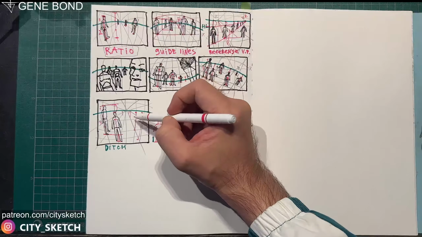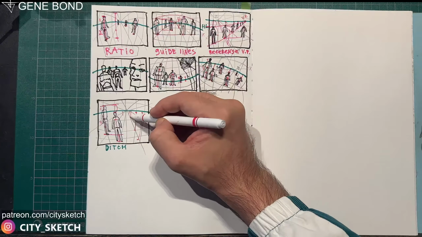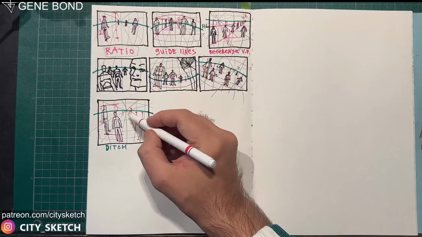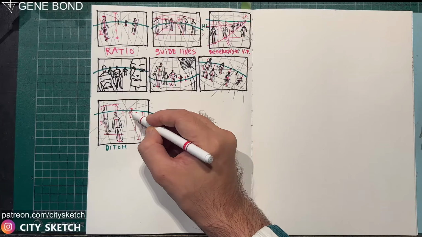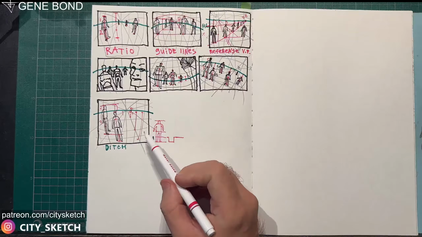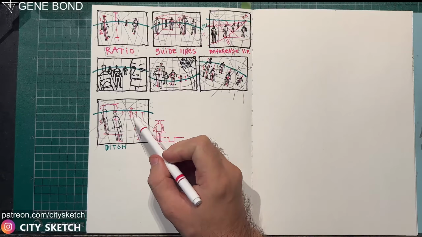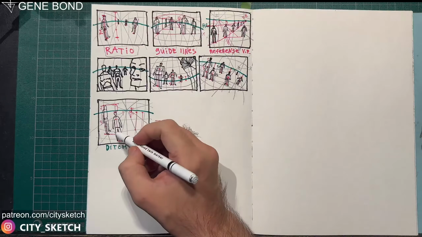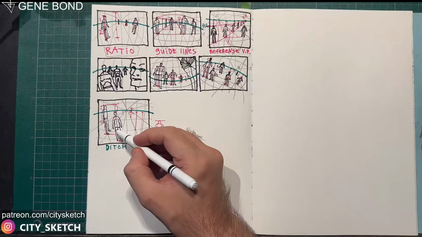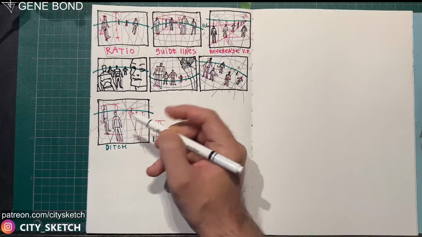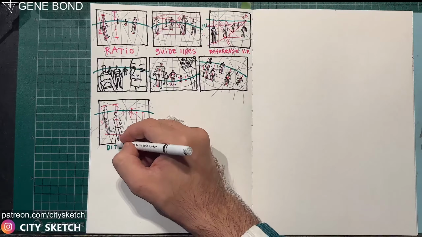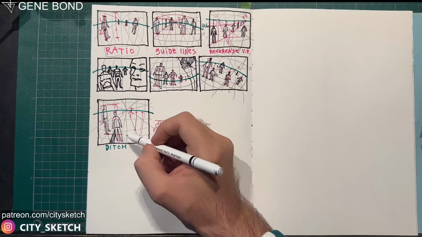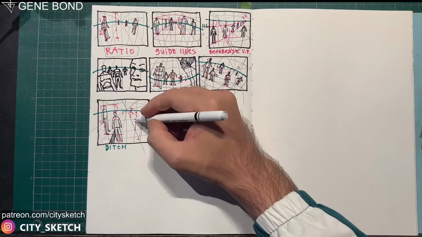Because if I do like this, let's say this line, if I make this ratio, so 1 and 3, right? So now, okay, this figure is standing on the ground. And let's say here I can draw this. Let's draw this ditch. So it's like normal level and then underground.